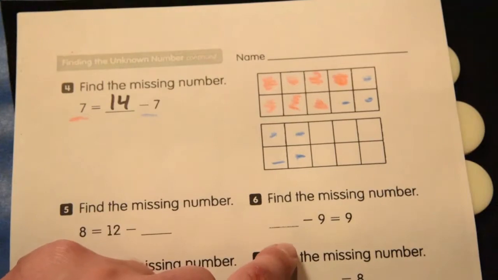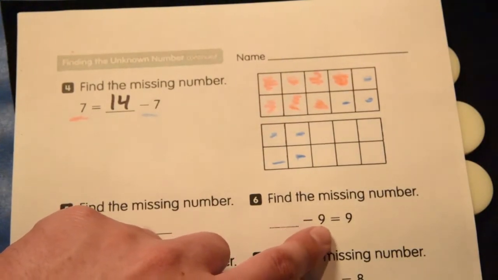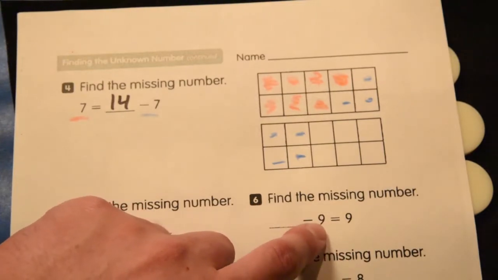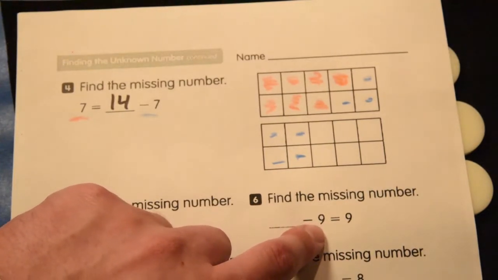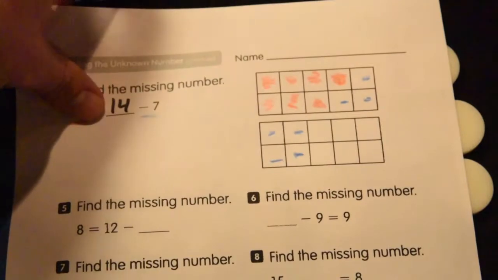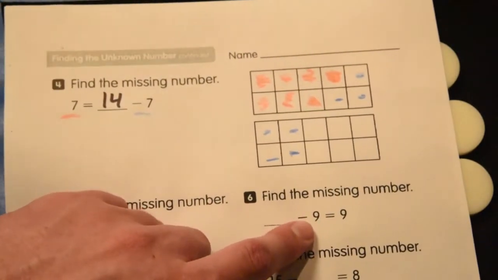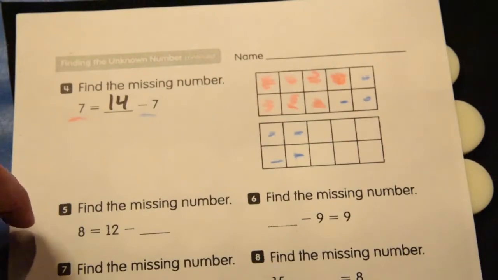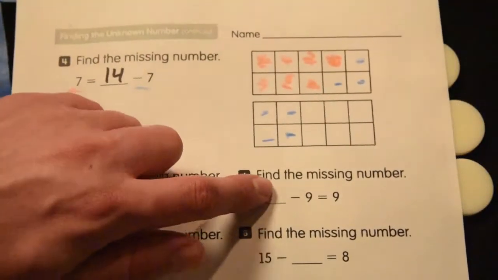Find the missing number. Blank minus 9 equals 9. So same thing, let's add 9 plus 9. What's 9 plus 9? We could draw squares, we could use our counters, we could smash count. 9, 10, 11, 12, 13, 14, 15, 16, 17, 18. That's our answer.